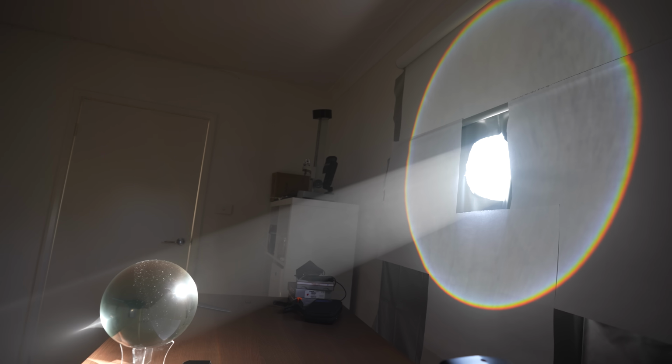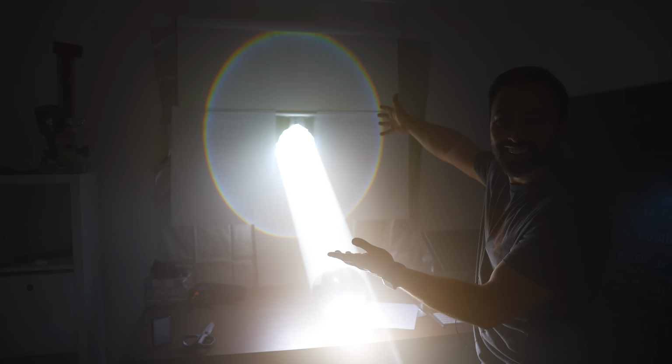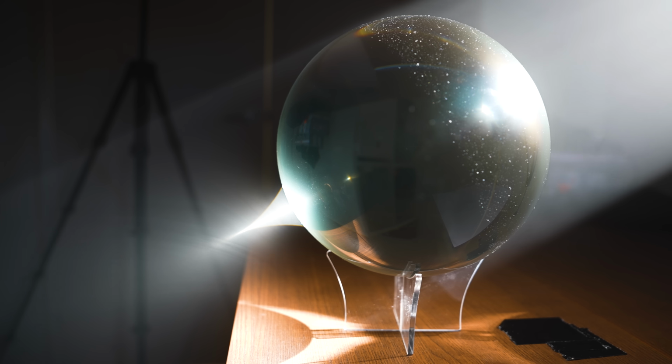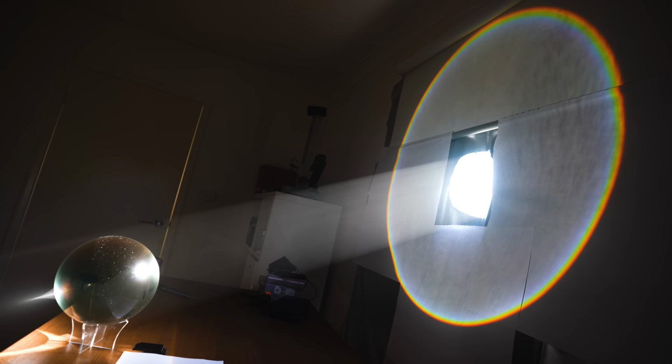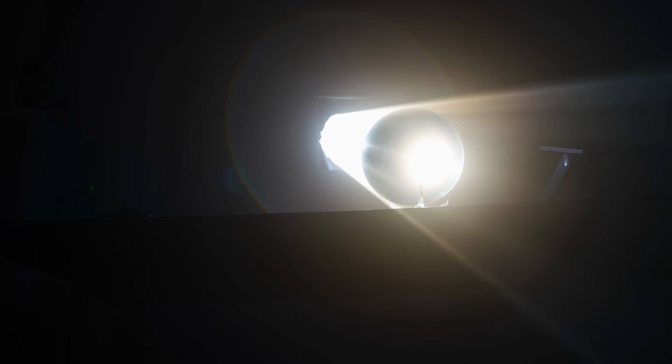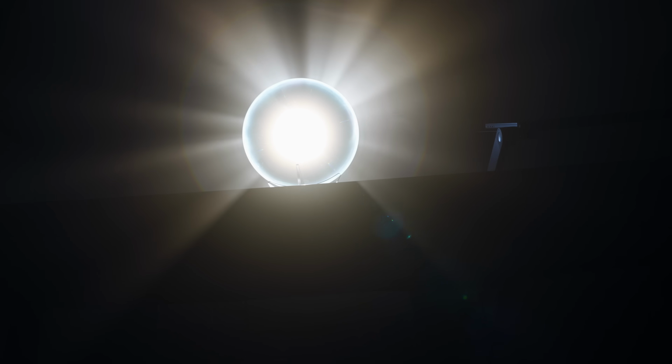And then around it, there's a ring of rainbow colors. One raindrop creates a cone of light. The inside is all white, and the ring around the outside is colored. This is the perspective of a rainbow from a single raindrop.